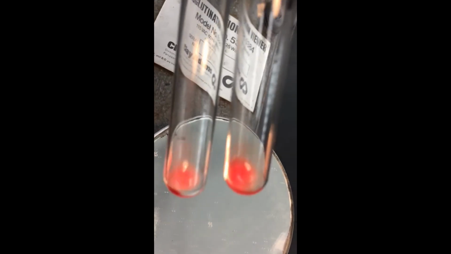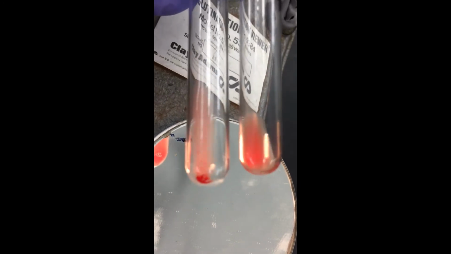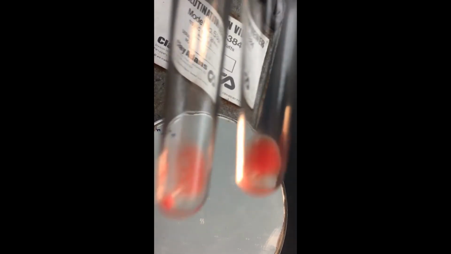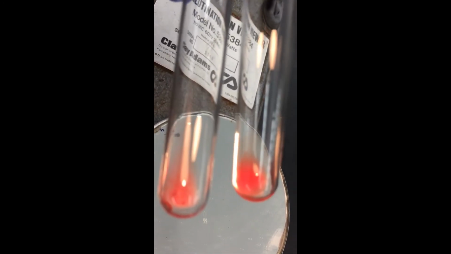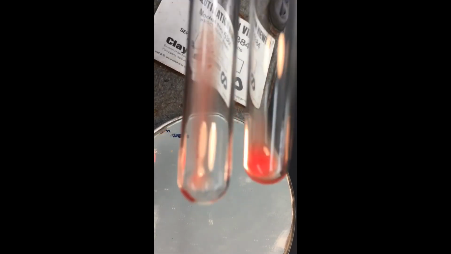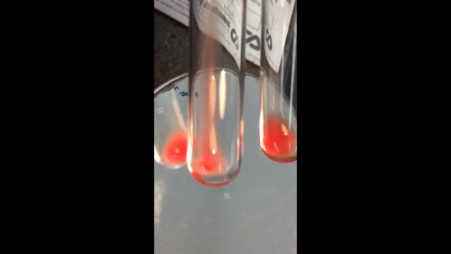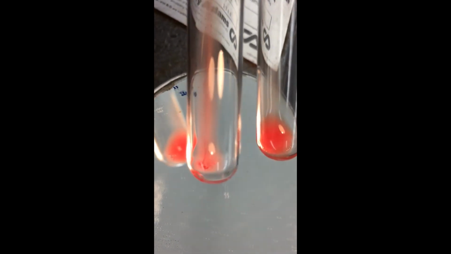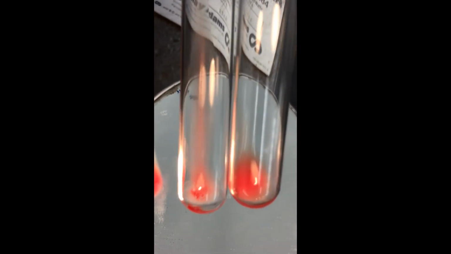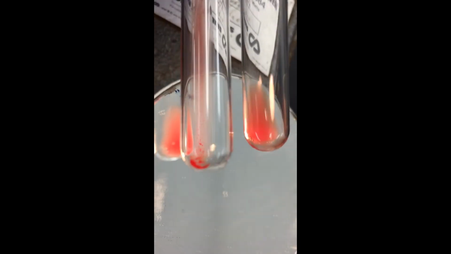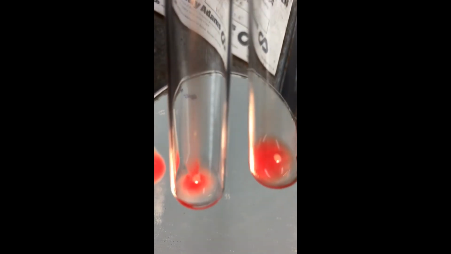Funny, isn't it? Okay, what do you think about the bottom tube? Bottom tube is your patient, and the top tube is your control for that same patient.